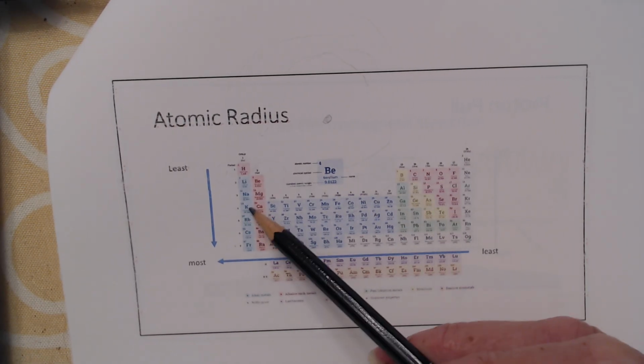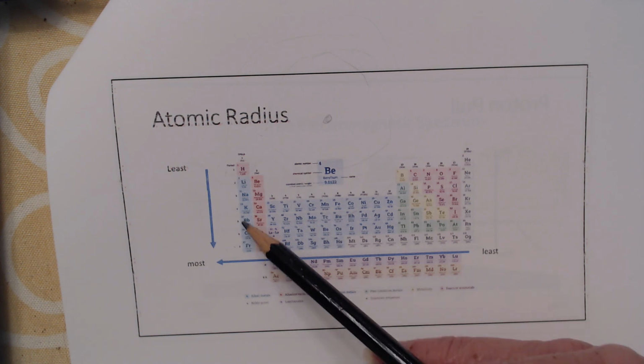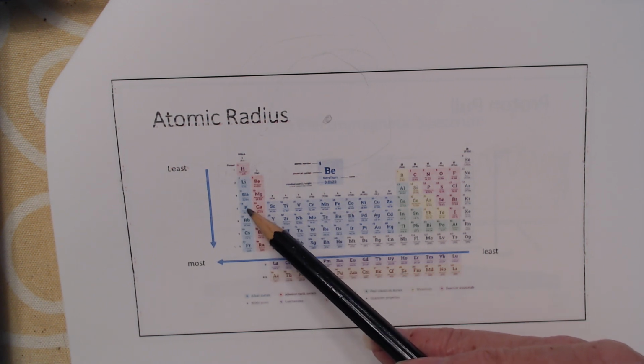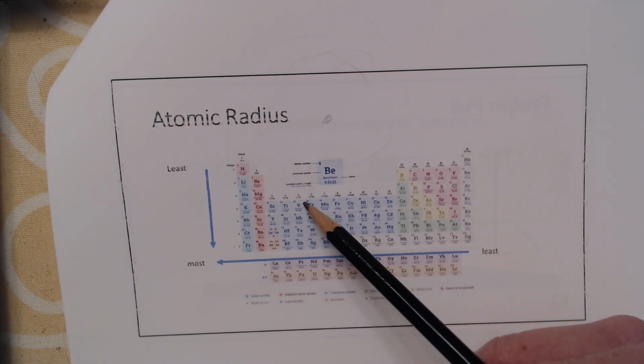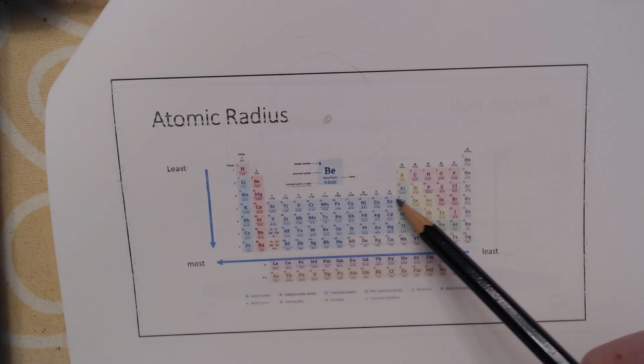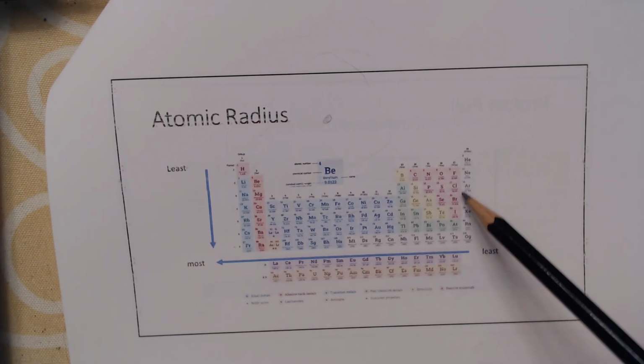And I know that since these are neutral elements, when I add a proton with its positive charge, I'm adding an electron with its negative charge, right? And so I'm getting bigger and bigger in terms of mass here, right?